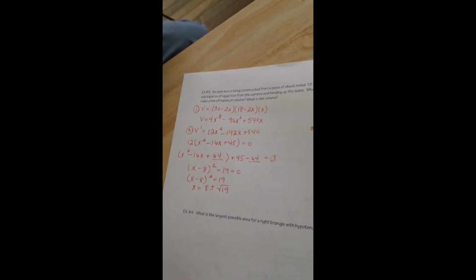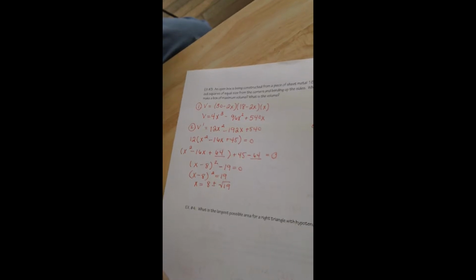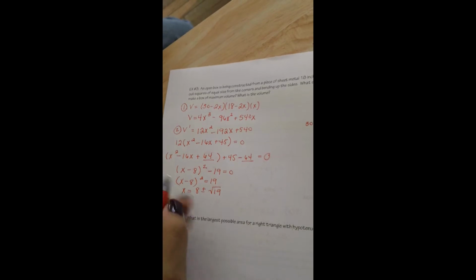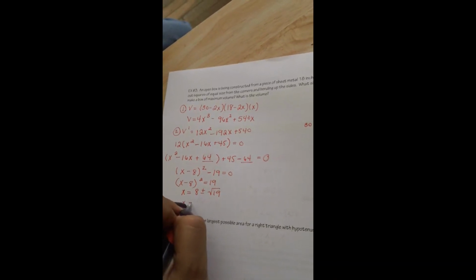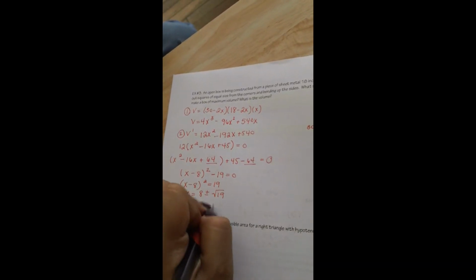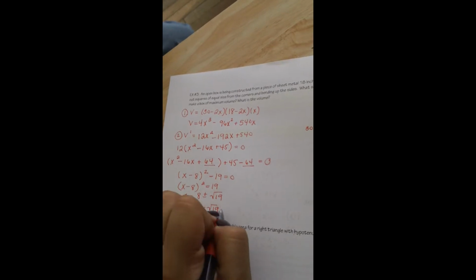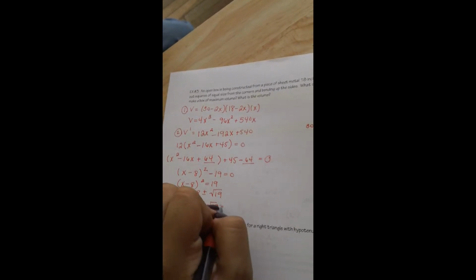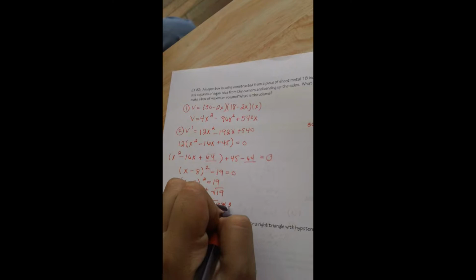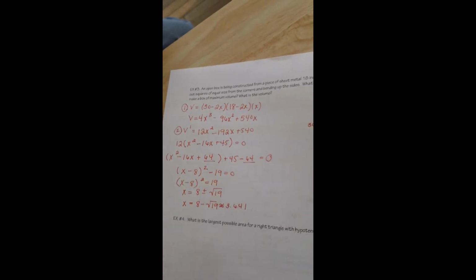If we check both terms, we are looking for the minimum amount of x that will give us the maximum volume, so we'll take the negative one. You can check both, but you'll take the smaller of the two. So 3.641.